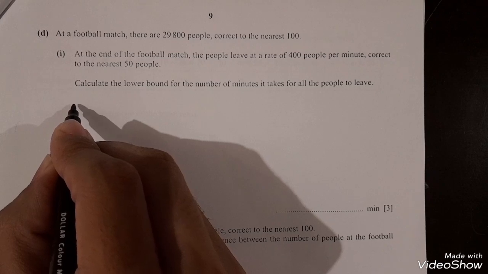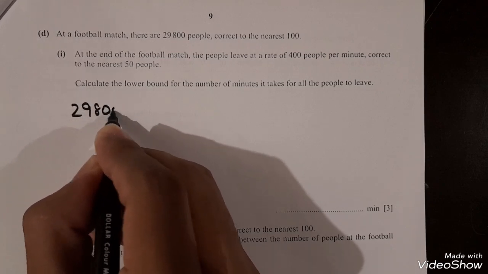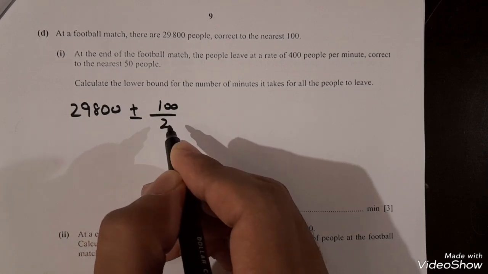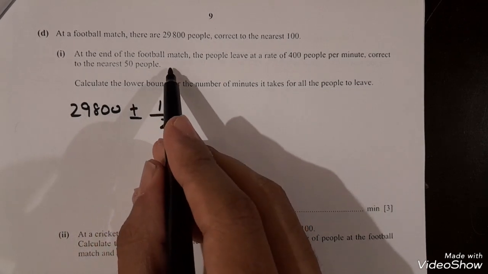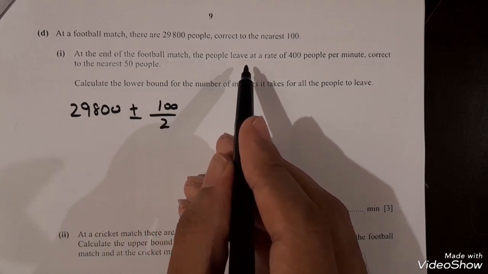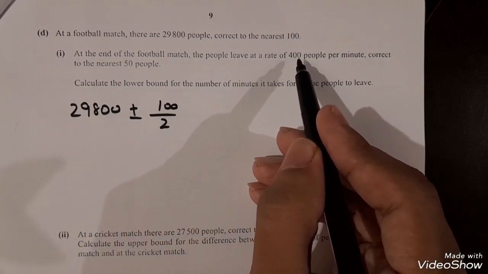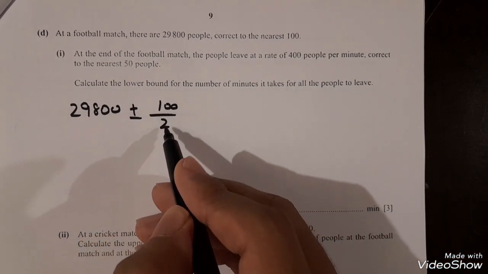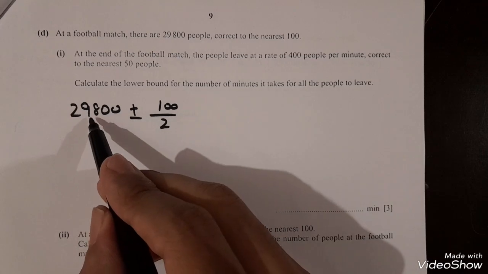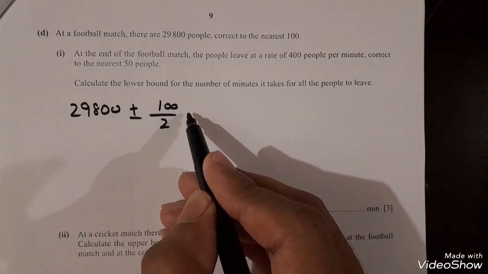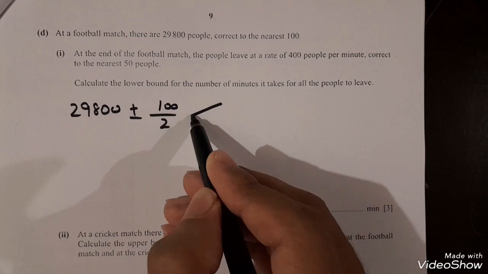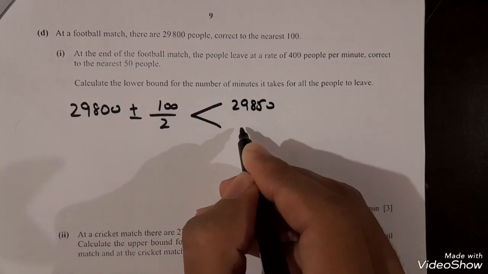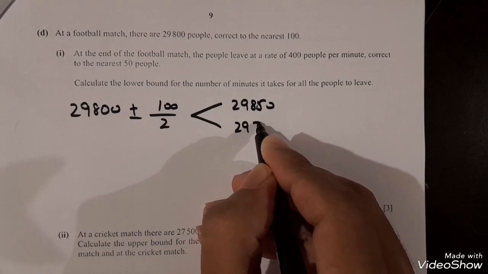So we'll do 29,800 plus or minus 100 divided by 2, because it is correct to nearest 100. So we will divide 100 by 2 and then add it to 29,800 and also subtract it from this. So this will be 29,850 or 29,750.